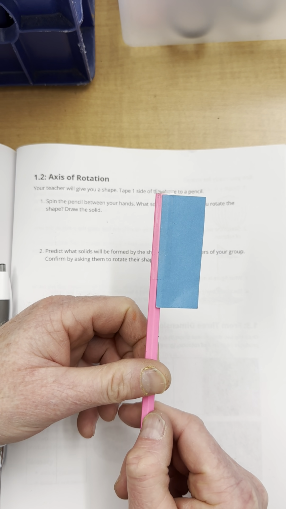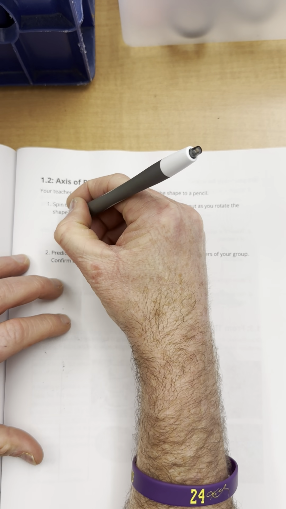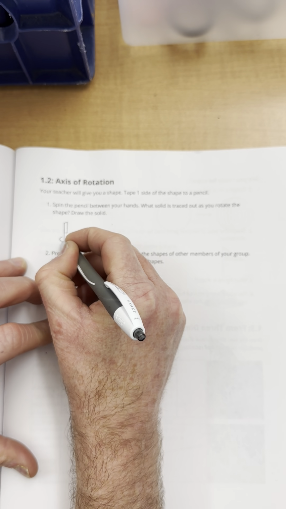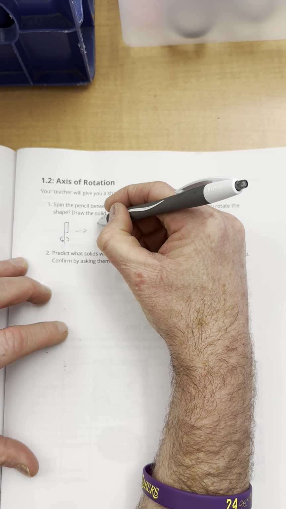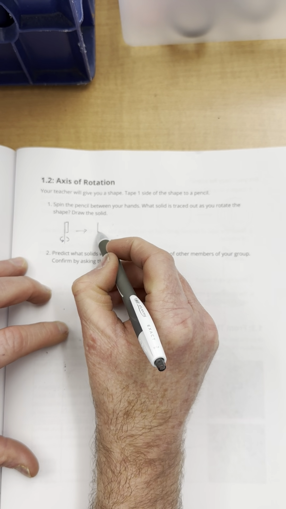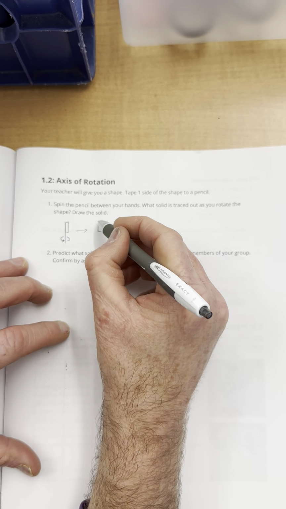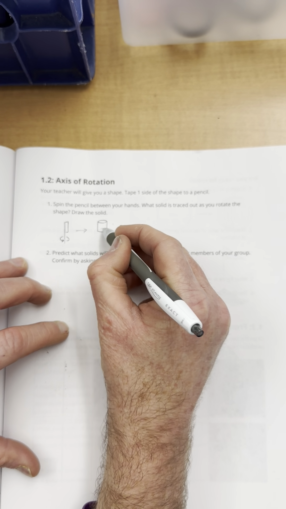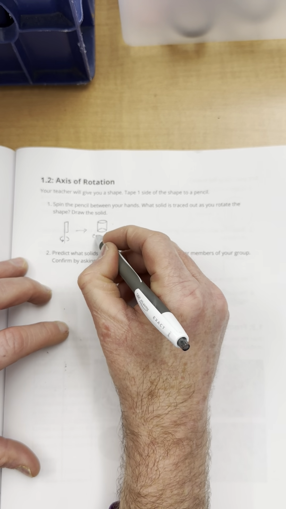The rectangle is going to form a cylinder. So the rectangle, when you rotate it, goes to a, I'll draw it a little bit closer to a good representation here. So, cylinder.